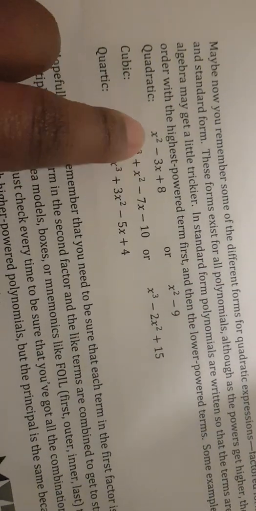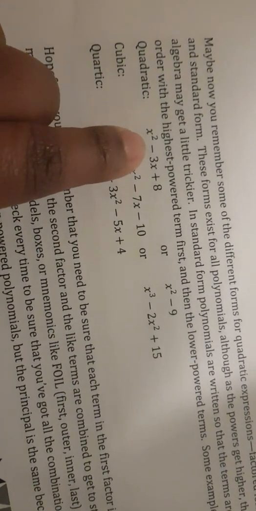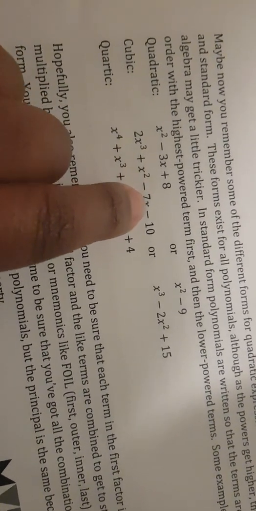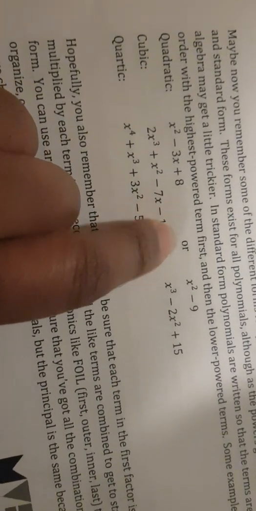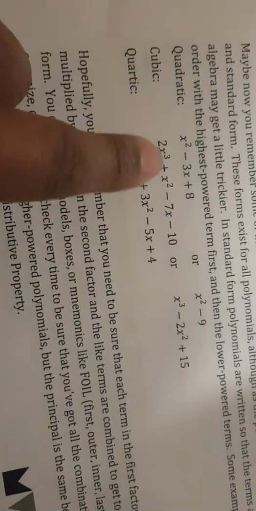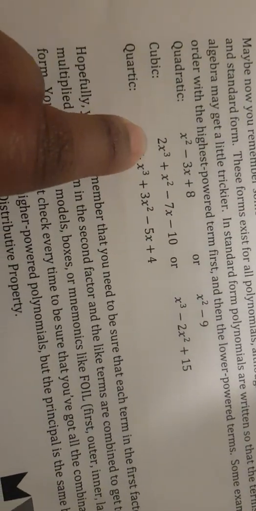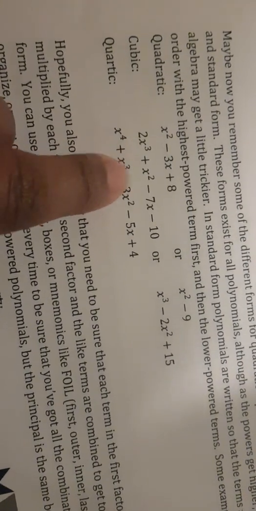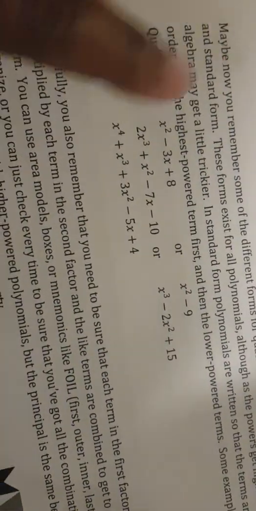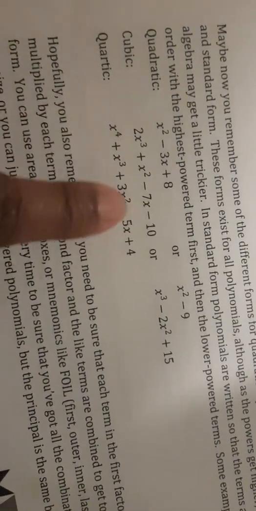Cubic, you realize this is written where the highest power is 3. Then the next highest power is 2. Then this x has a power of 1, and then this has a power of 0. And another example. Same thing here. The highest power is 4, and then 3, then 2, then 1, then 0. So the standard form of a polynomial is always written from the highest power to the smallest power. All right.